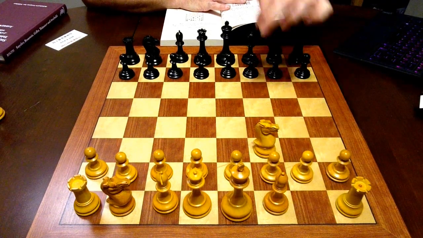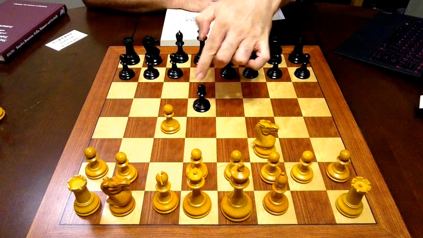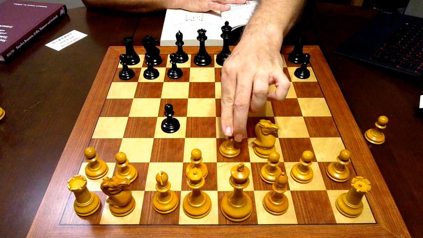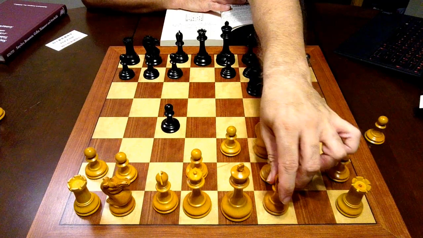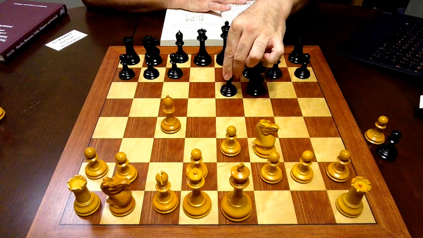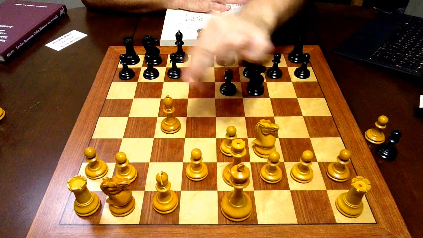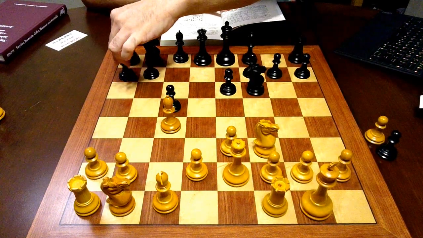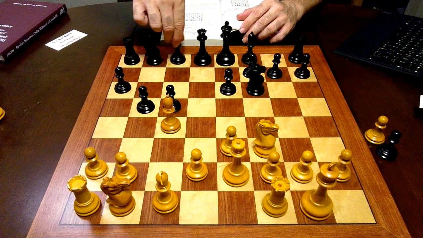Tomashevsky begins with knight f3, d5, c4, attacking the center, d takes c4, e3, knight f6, bishop takes c4, e6, strangely blocking this, queen e2, c5, castle, a6. This gives you an idea that black wants probably to play this and this.